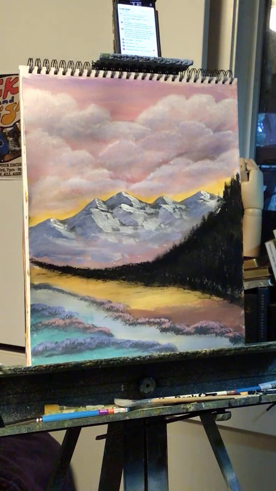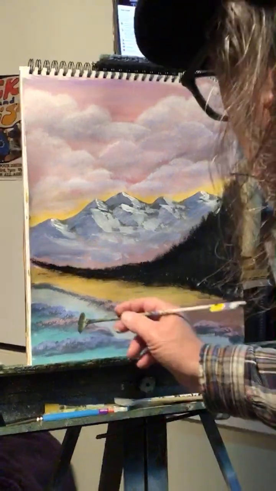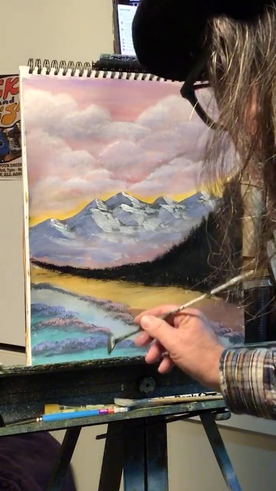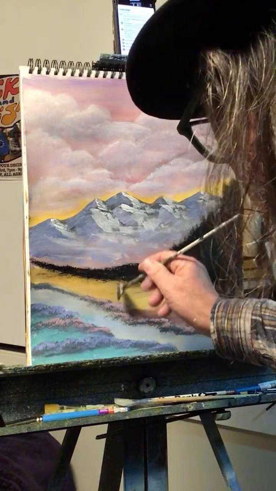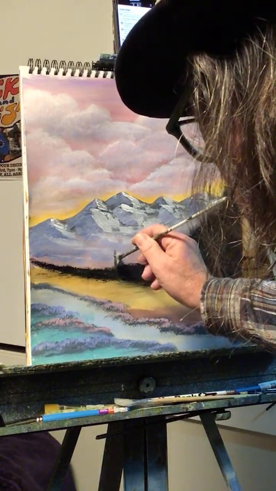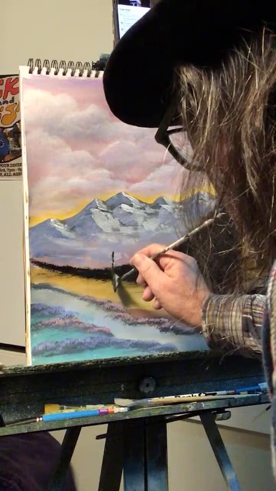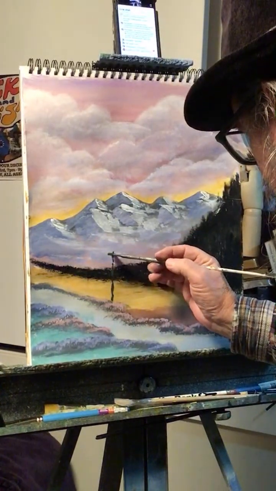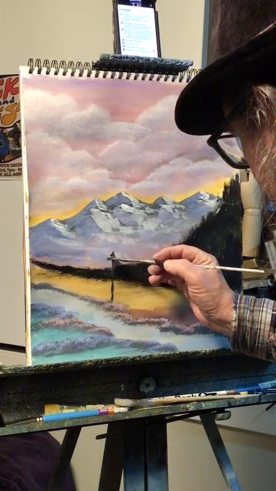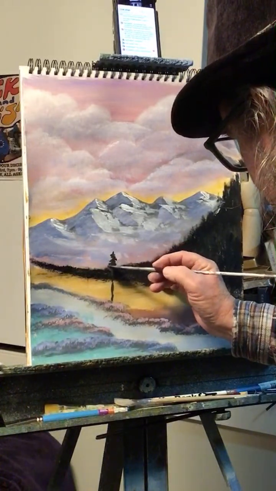So let me put, I'm going to put a small tree right here just to see what it looks like. Not a big tree, just something kind of in the center here.